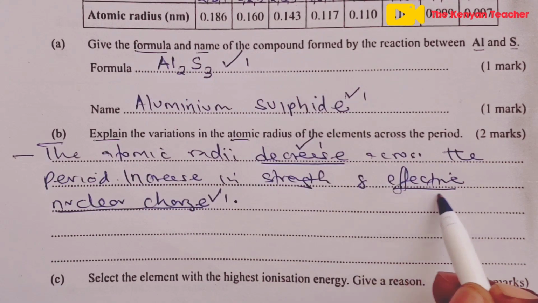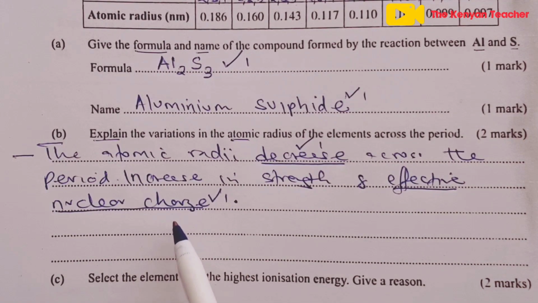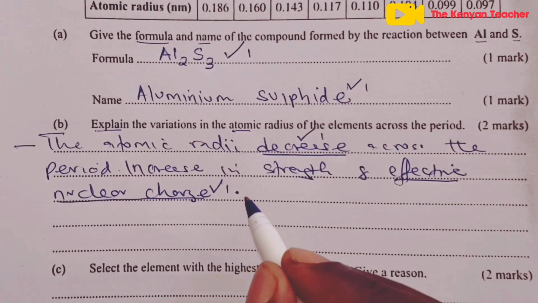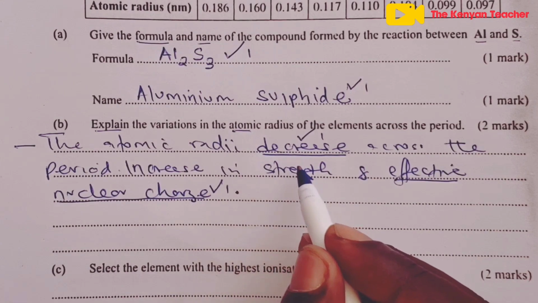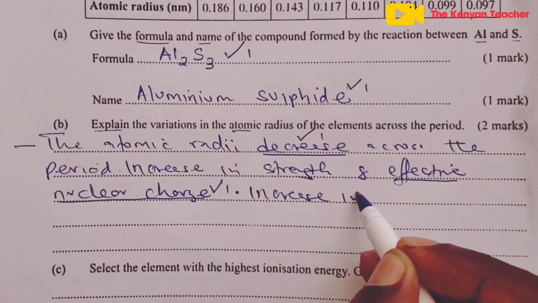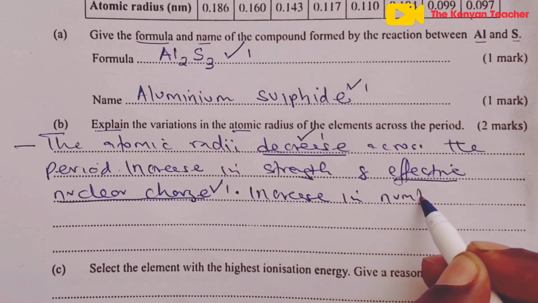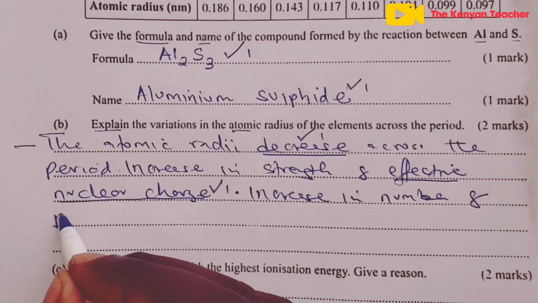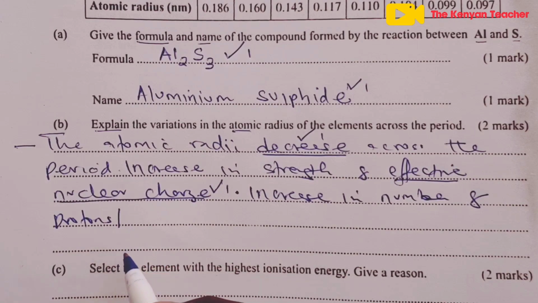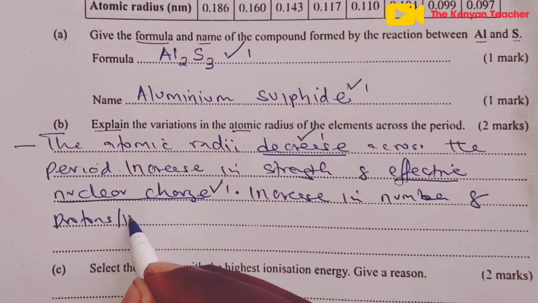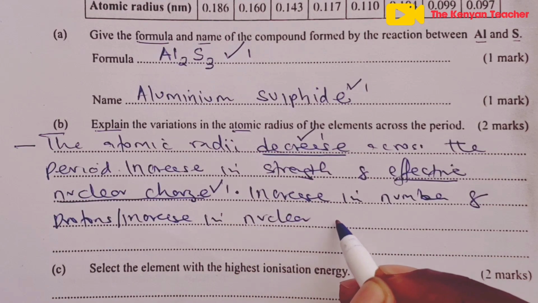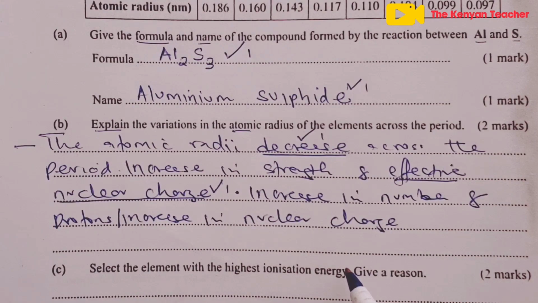Now, instead of effective nuclear charge, which was awarded 1 whole mark, another candidate would talk about this decrease being occasioned by increase in number of protons. And this would even be because of increase in nuclear charge without the word effective.